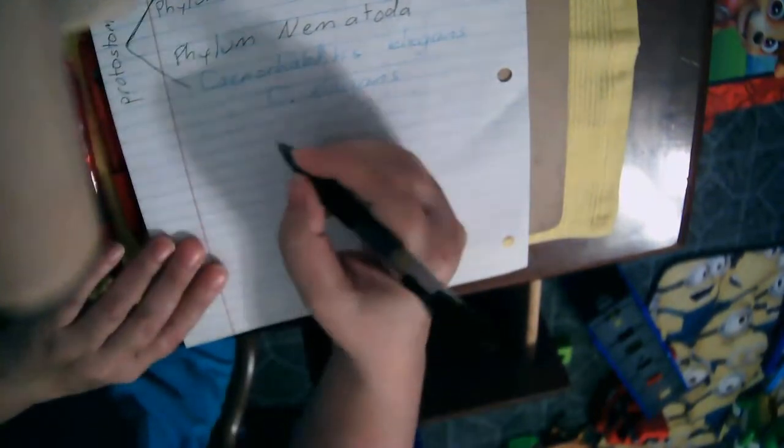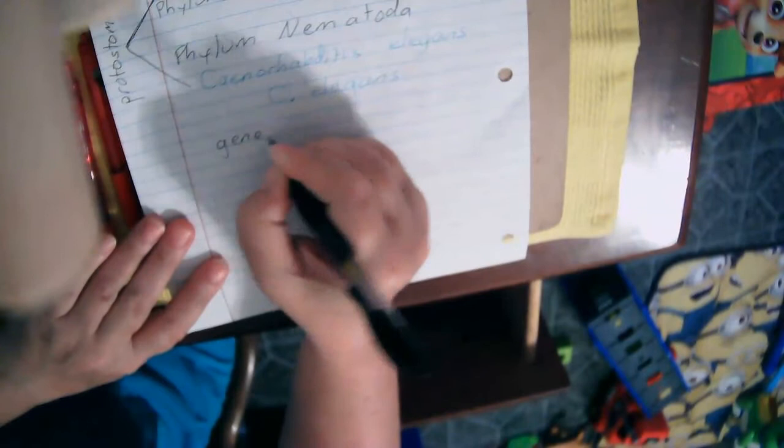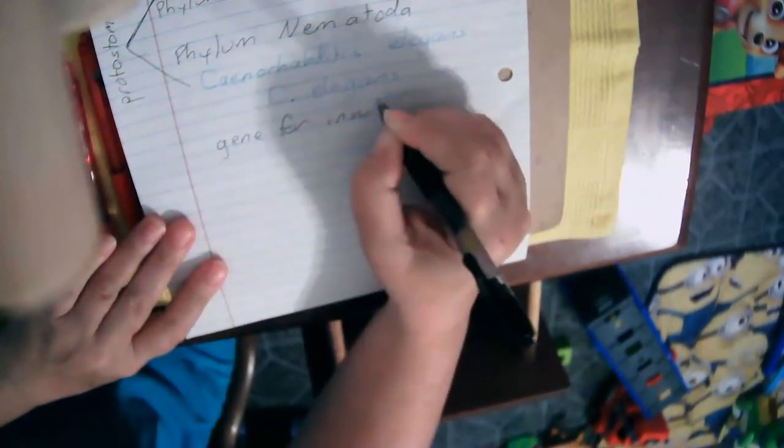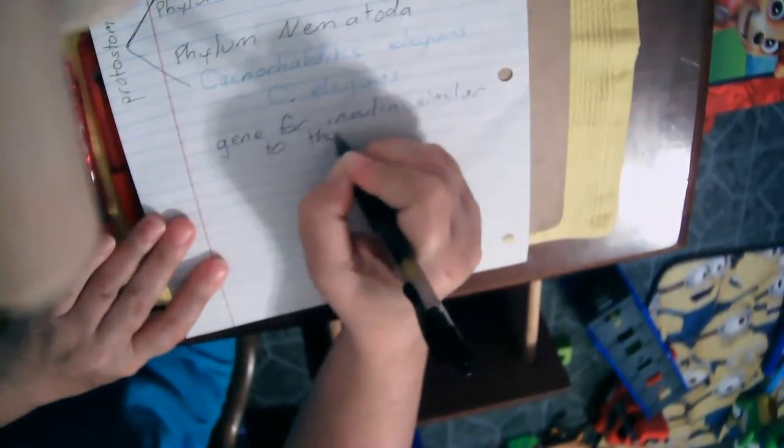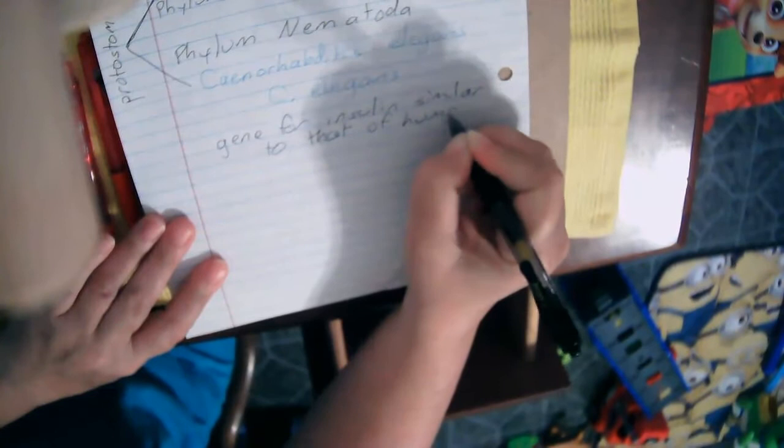C. elegans has been studied so that we can better understand the role that insulin plays, and it's been very helpful in the development of medications for diabetes. So the gene for insulin is similar to that of humans. And the reason this is significant is because it helps us to study insulin and its role in diabetes.